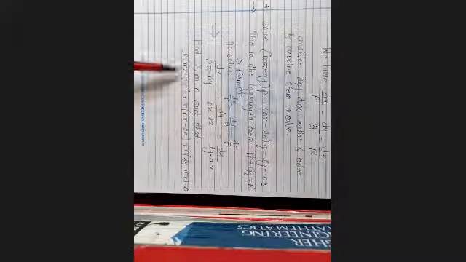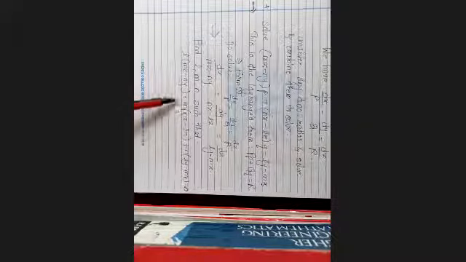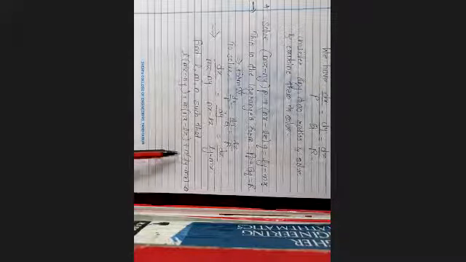Mxz minus mxz will get cancelled. If it is x here, it is nxy minus nxy. Here it is nx. If it is y, plus nxy will get cancelled. Next, y minus lyz plus lyz. This will also get cancelled. So what are the choices of elements?